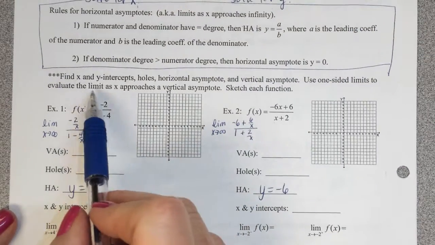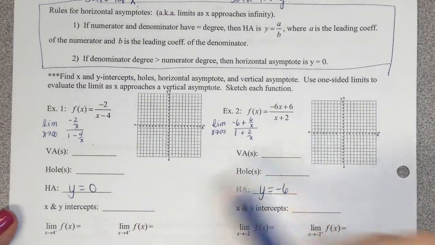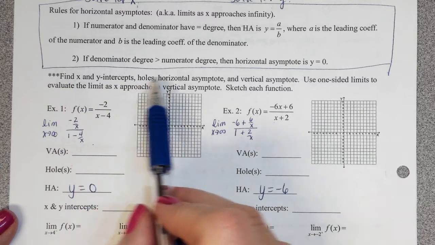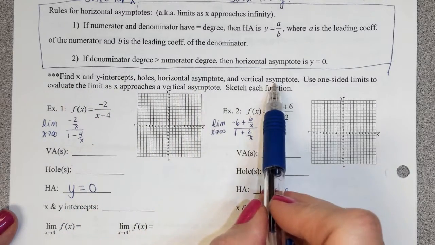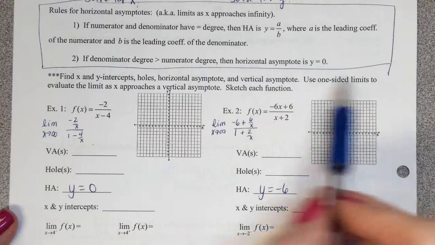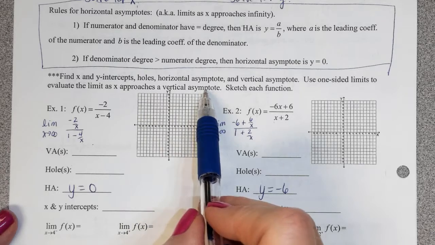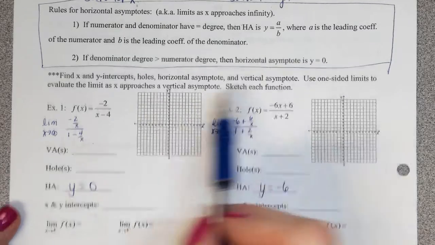All right, so now we're going to do this for all of these functions. Our goal is to be able to graph these. We want to find x and y intercepts, holes, horizontal asymptotes, vertical asymptotes. Use one-sided limits to evaluate the limit as x approaches a vertical asymptote. And we're also going to sketch.